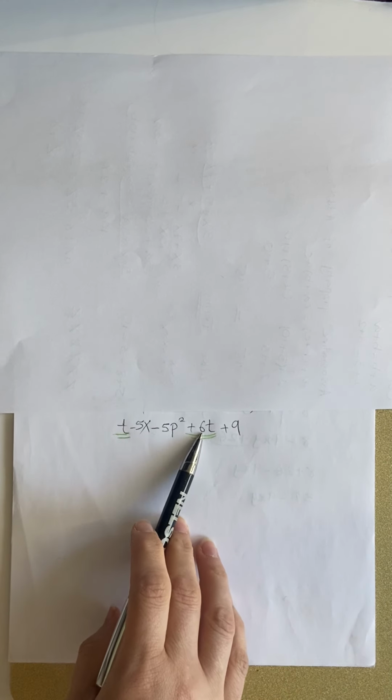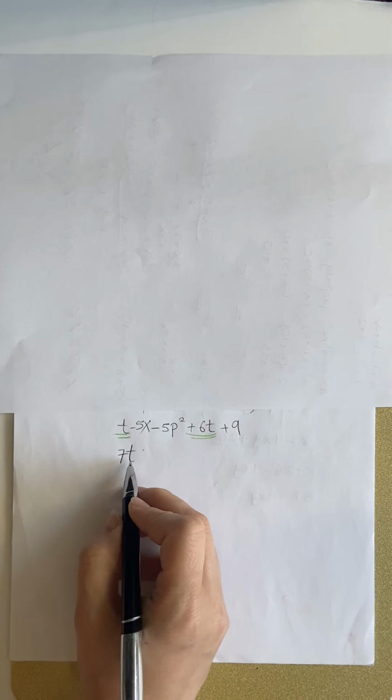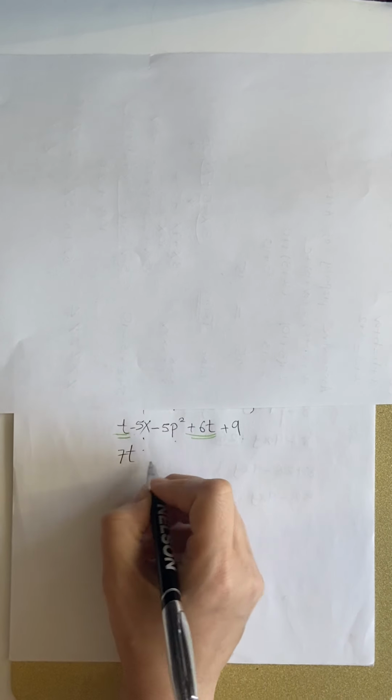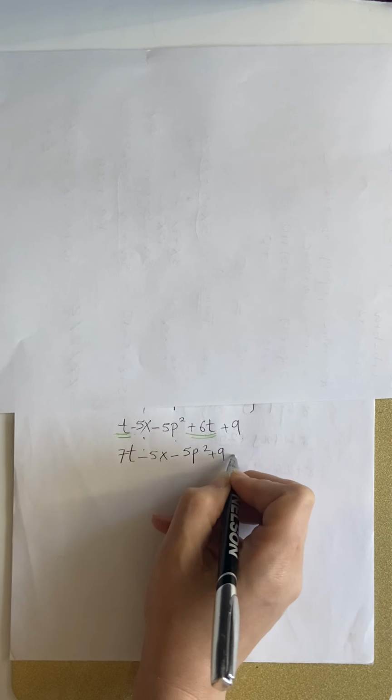So what do we have? We have 1 cup of tea here and 6 cups of tea there. What do we have? 7 t's. Yep. 7t here. And then the rest are not like terms. We're just going to go and write them down. There we go. We solved it, eh? We solved it. So it was not hard. It was just too many things.